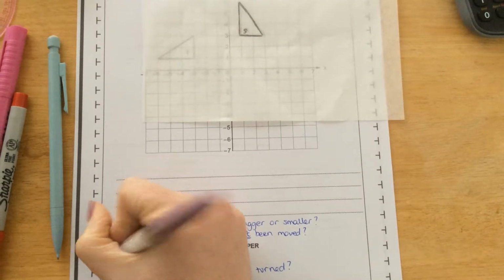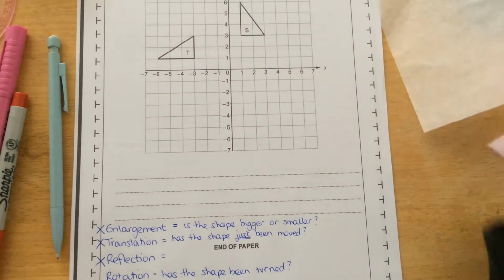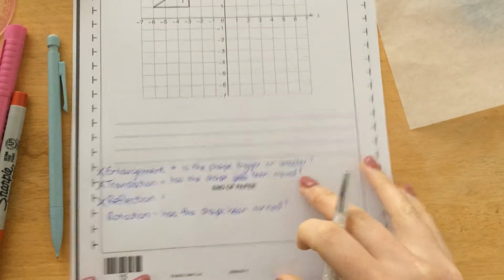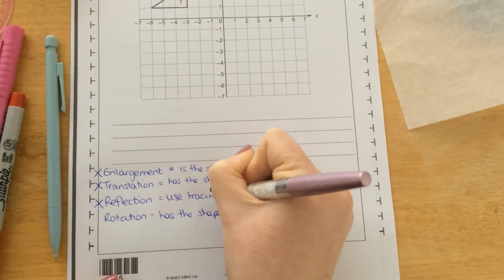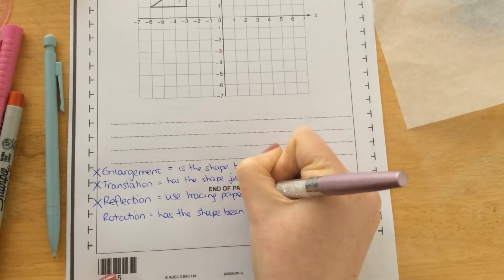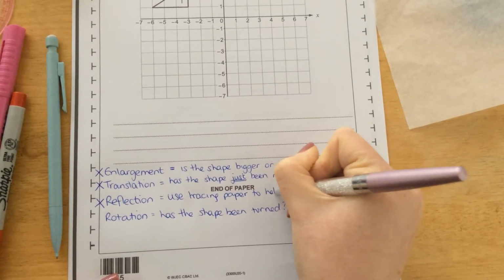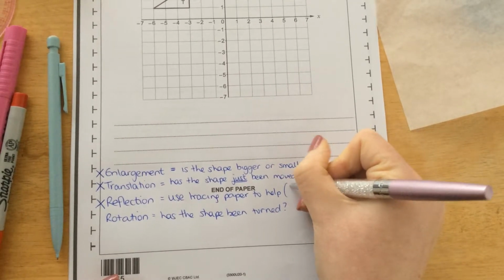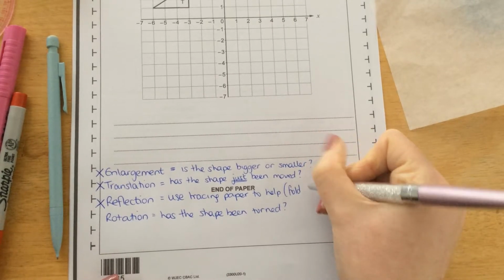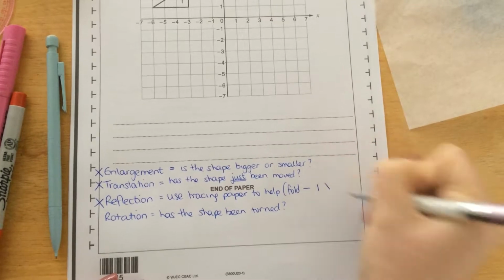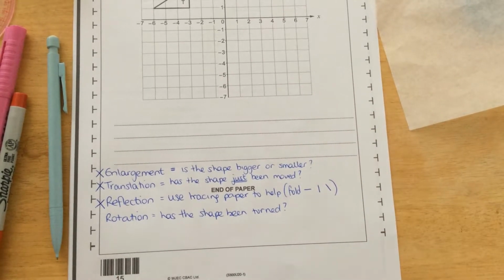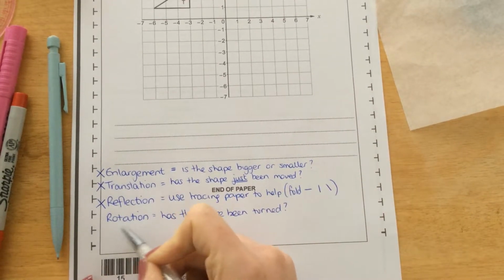So it is not a reflection. So here you can use tracing paper to help. Fold horizontally, vertically and diagonally.